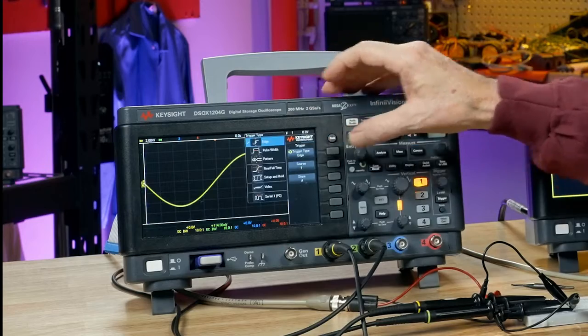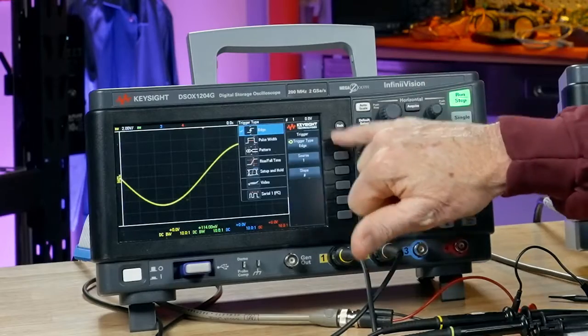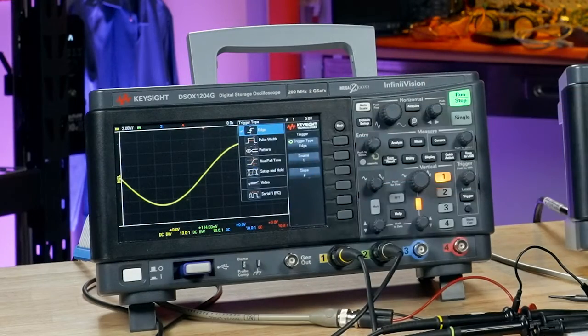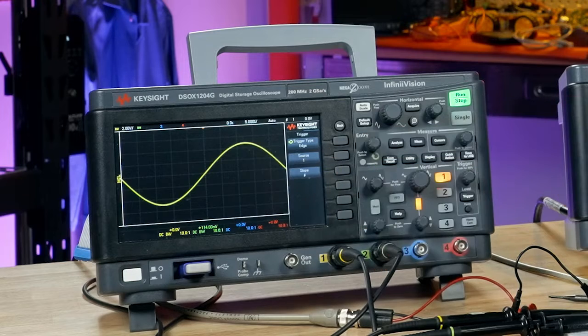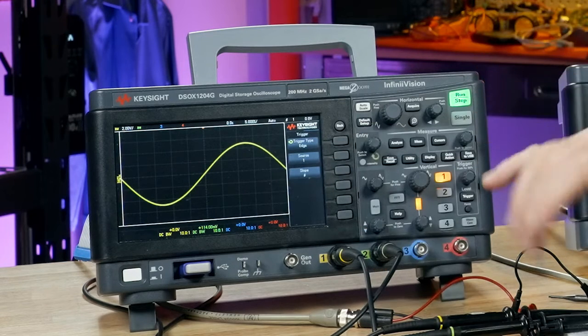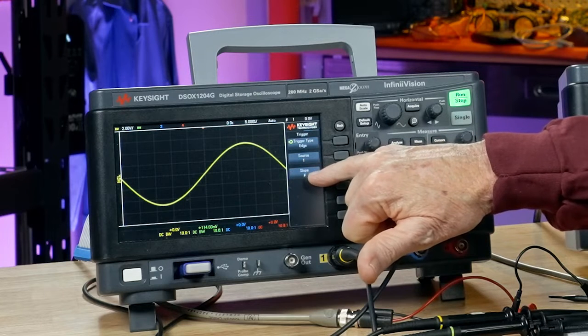If I press that again, it gives some of the different options. It says edge, pulse width, pattern, rise, fall time. These are some advanced trigger types that we're going to see in one of the later lessons. But we're triggering on an edge of the signal, and that's what you'll be using most of the time. It also says we're triggering on channel 1. We could change that to channel 2, but channel 1 is our trigger source. And it says we're triggering on a rising edge.